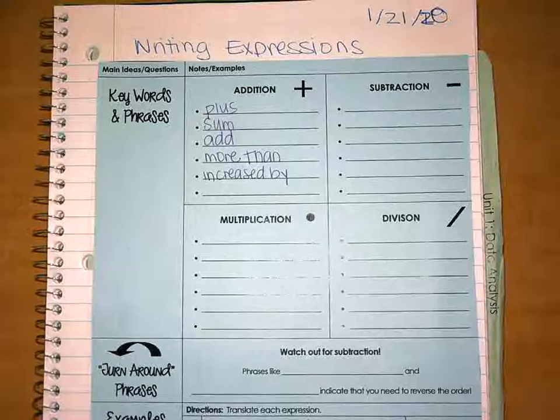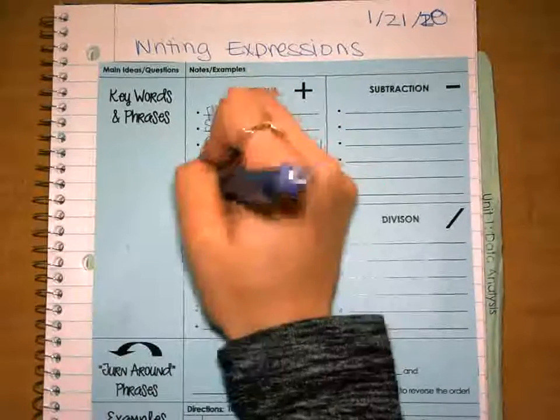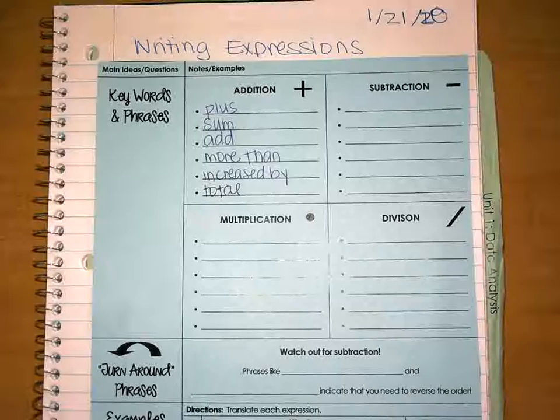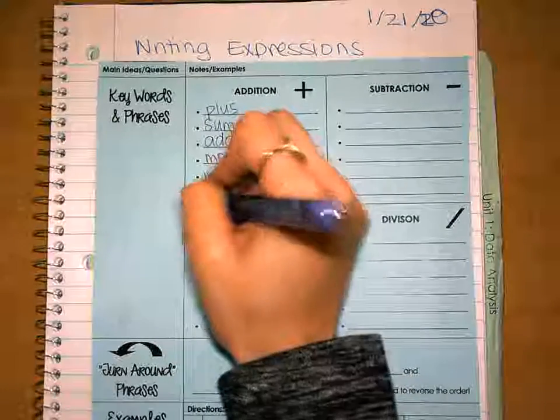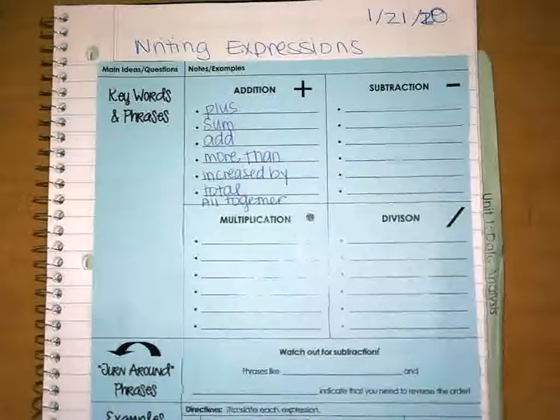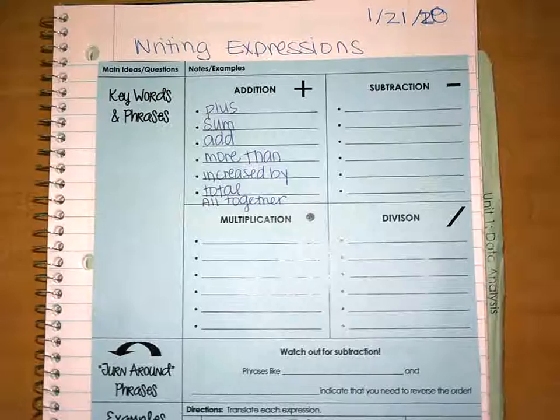What other words do you hear and you're like, oh, I need to add these two numbers together? I made $5 today and I make $10 tomorrow. What is the total? Another word you might hear, I'm going to write one more, is all together. So you guys are used to hearing all of those words mean adding.